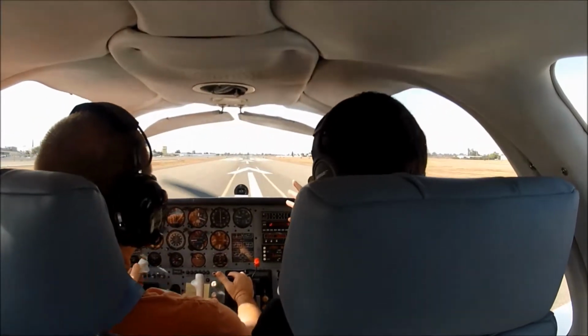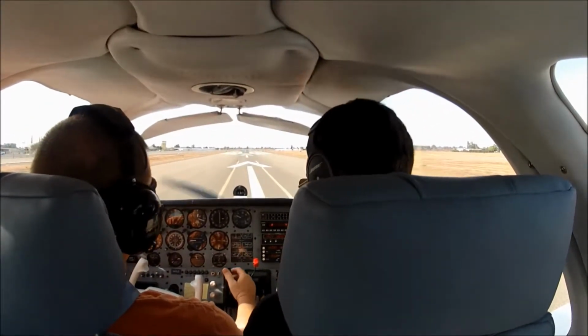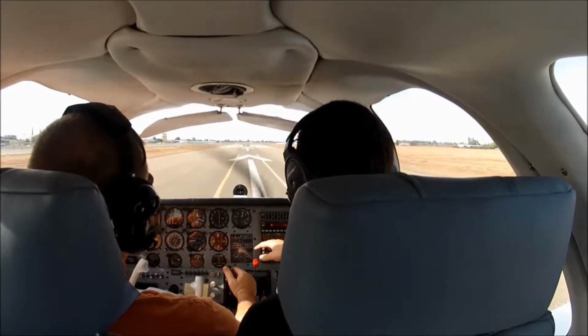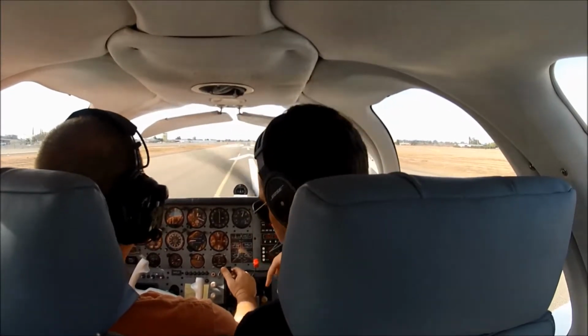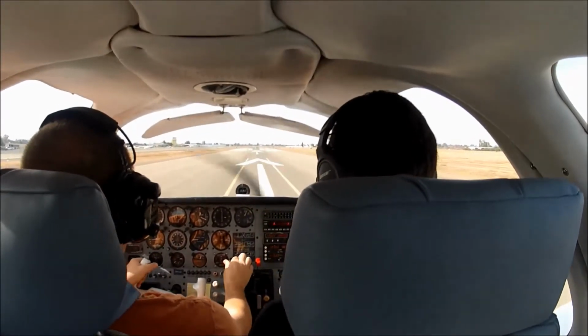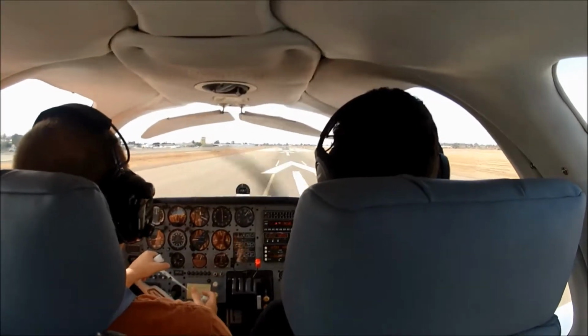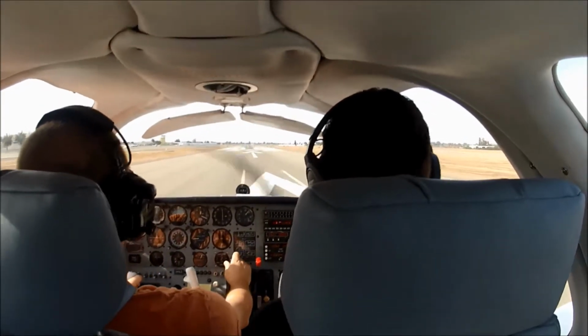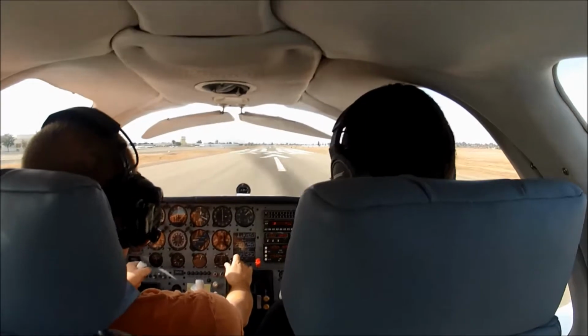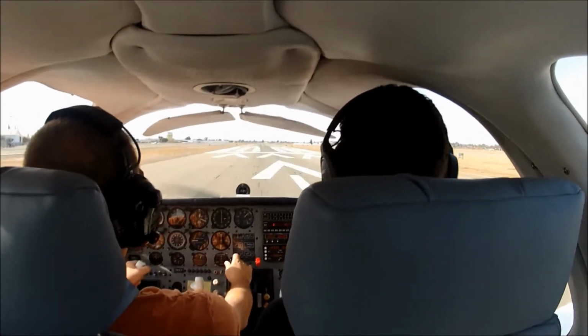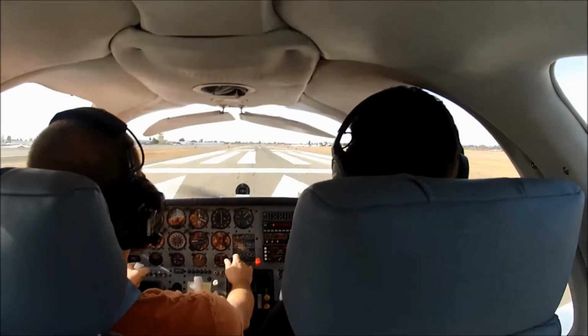Beautiful, throttle about 2,000 RPMs, does not have to be perfect while you're holding the brakes. Check the engine gauges real quick, everything is in the green. Heels go to the floor, full power. And you're going to need that right rudder, just to keep it center, and try and keep one hand rested up there at all times, protect the throttle. Cool, just enough rudder to keep it on center line, whatever it takes.